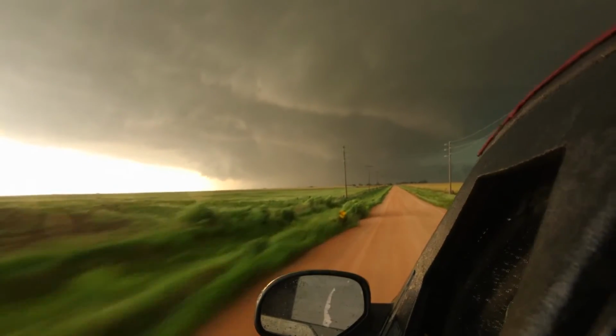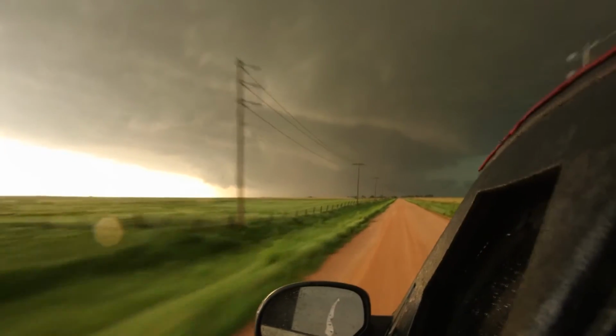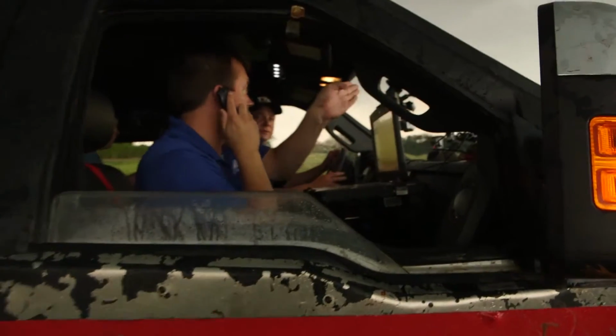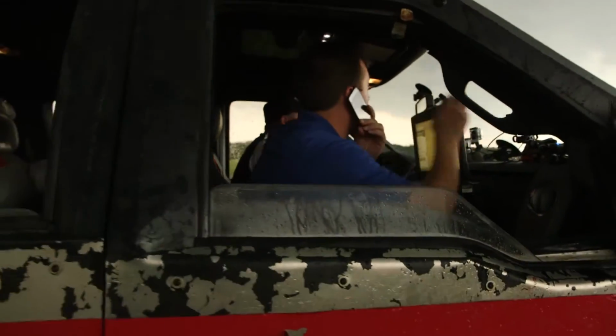And then once you're really close to the tornado, I've got my head out the window, looking straight up at it, trying to see just how wide the tornado is going to get. And we try to position ourselves just on the northwest side of the tornado. And this area is called the Bear's Cage.